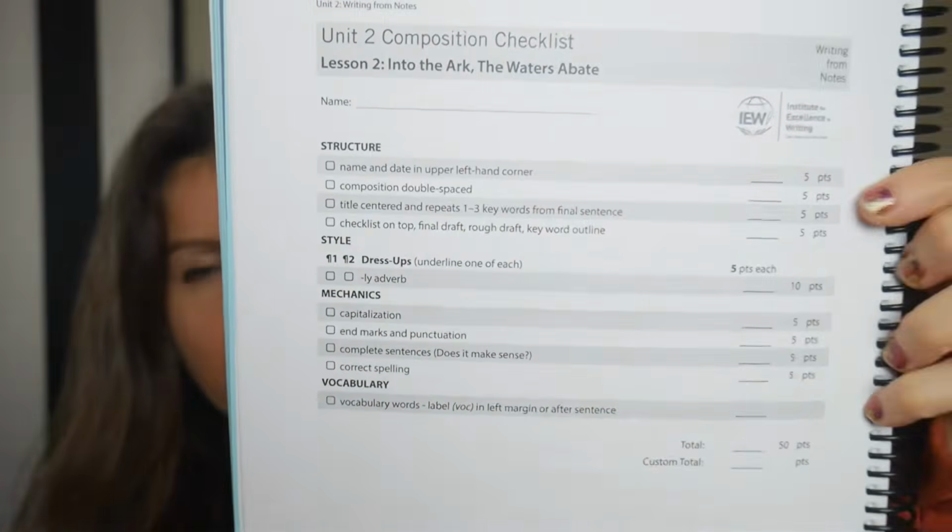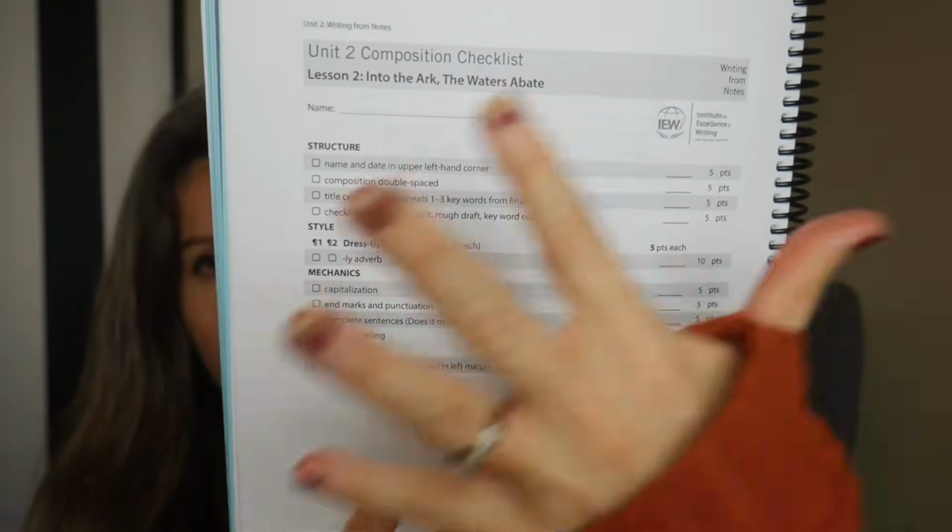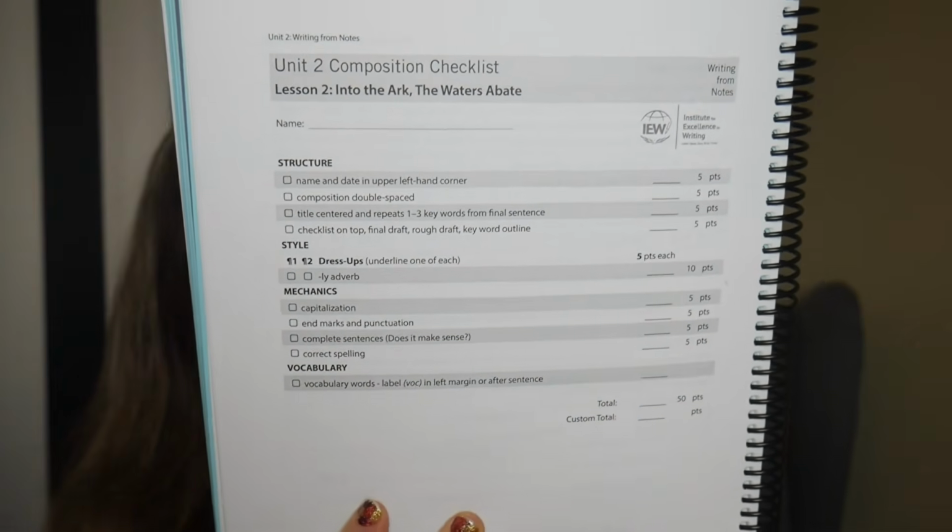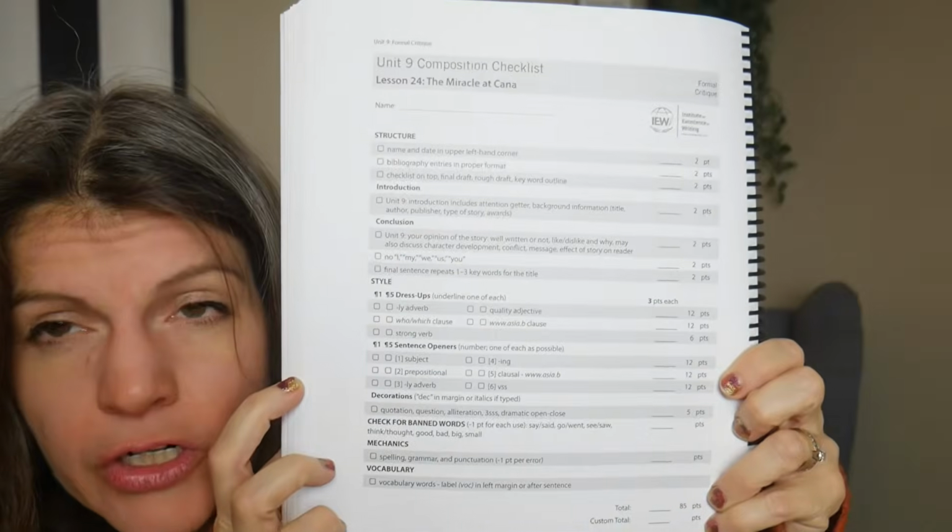So a little bit more about this book in general. I did show you a couple of the topics. I did want to show you the rubric that comes at the end of each of the lessons. This is going to be for lesson 2, Into the Arc. So if you look at it, it seems fairly short. It's a checklist of what you need to do to write a good paper. But if you go and flip back to, let's say Unit 9, Lesson 24, you're going to see that it is a lot longer. So it builds. Like I said, it builds on itself.